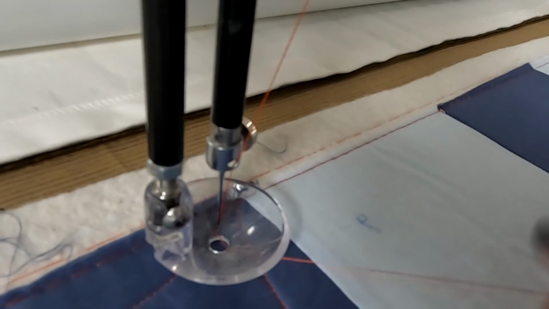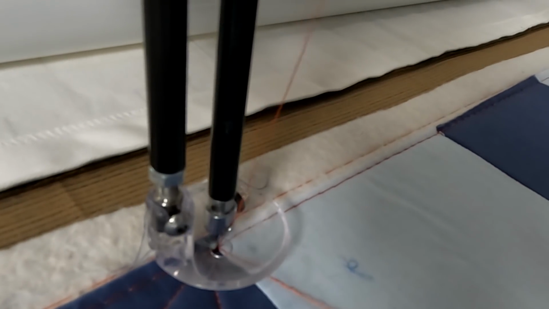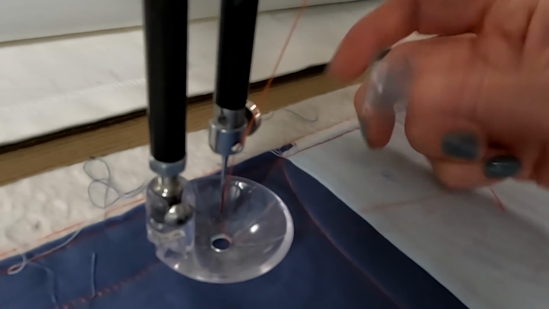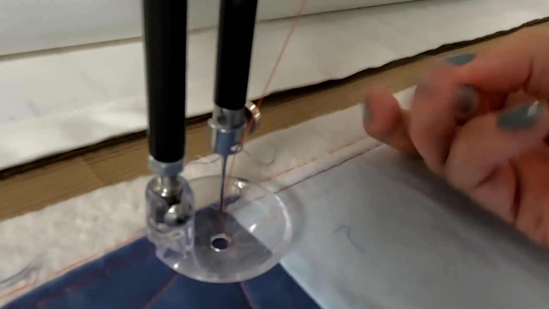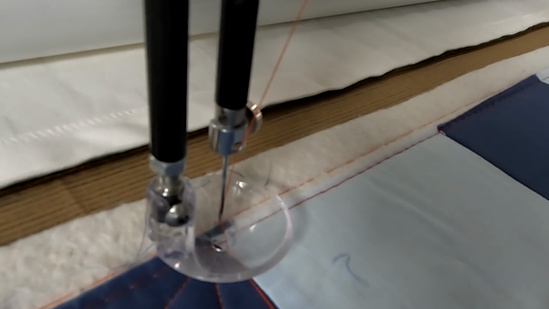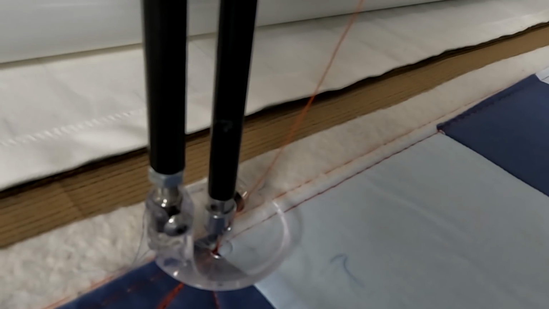No. You do want to change and put your sure foot on though, instead of the glide foot. Ruler with the glide foot. Not a great combination. Okay. So I'm going to stitch out the first one. Okay. And let's go. So you're doing the shallower arc on this first round.